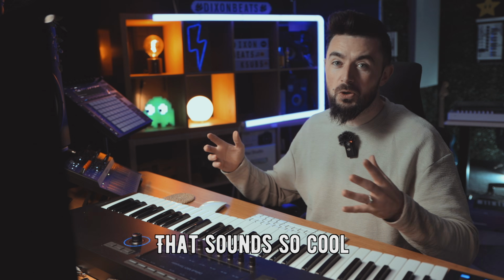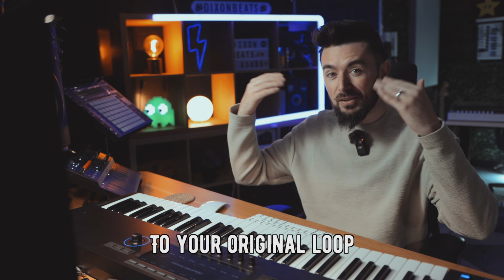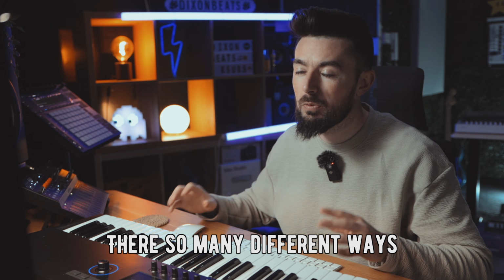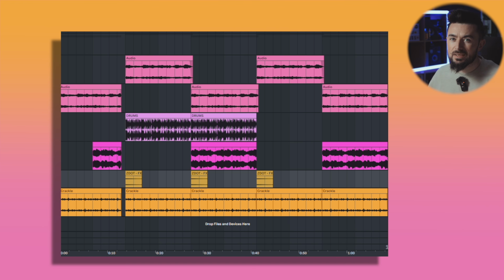That sounds so cool. You can use this as a pad to your original loop, or you can use this instead of the original loop. There's so many different ways to use this plugin. So here's a little production I made using that sound.